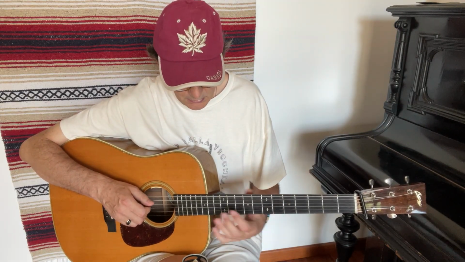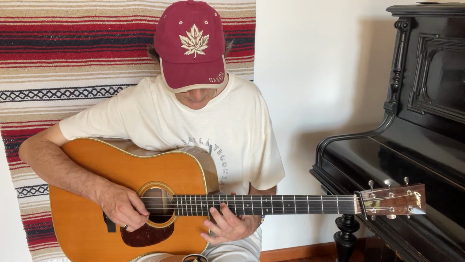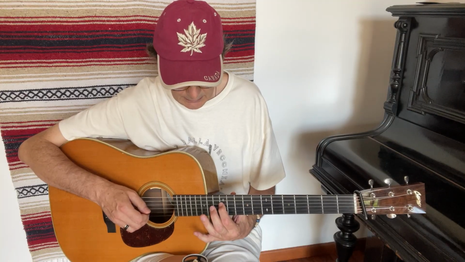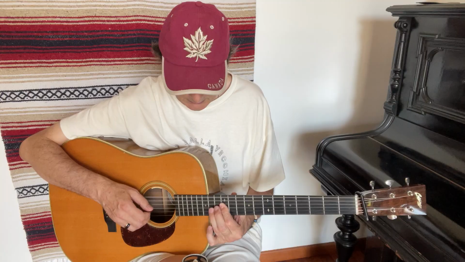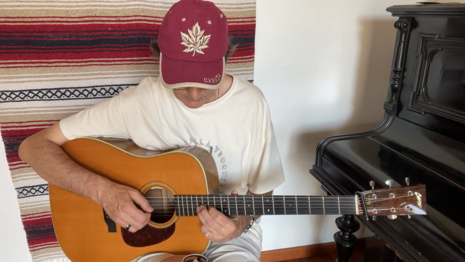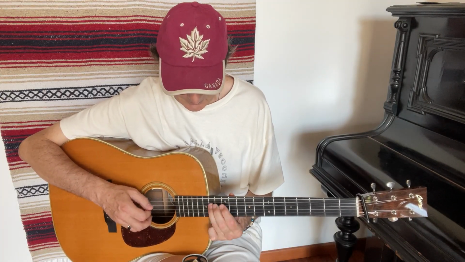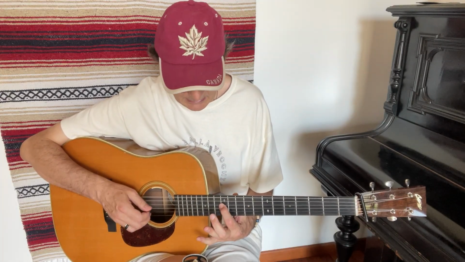So if I go to that D note, D is the first note of Amazing Grace, and I move here, now thanks to the way the guitar is tuned, I can use exactly the same fingering. A little awkward, but still that's a possibility.